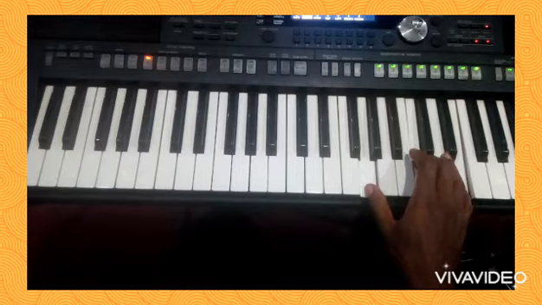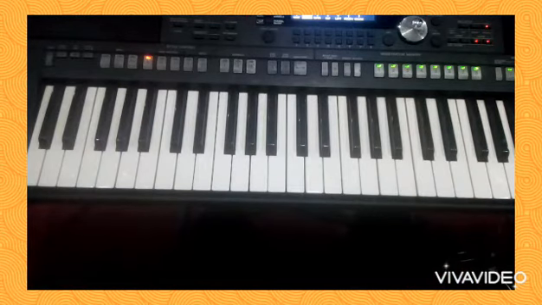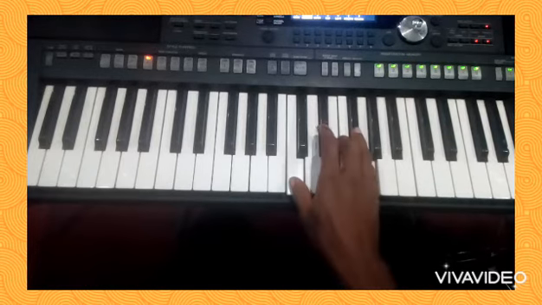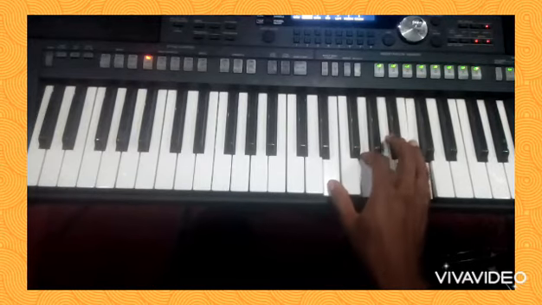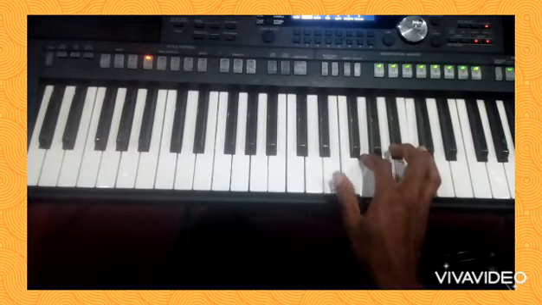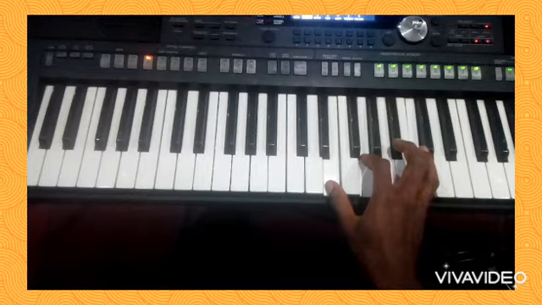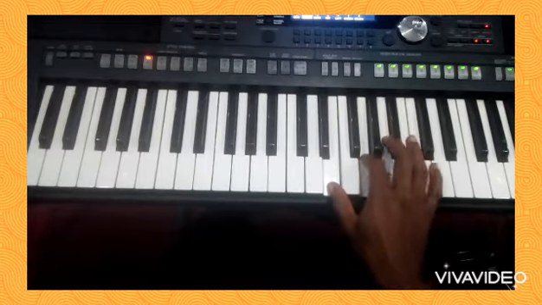For triad chords we have only two inversions, first inversion and second inversion, in addition to the root position. In first inversion, the third is the first note, the bass, followed by the fifth, and then your root note comes at the top.